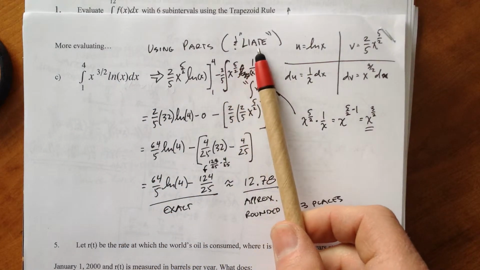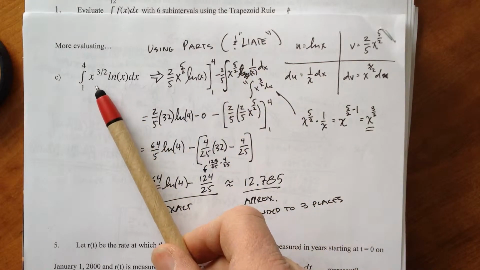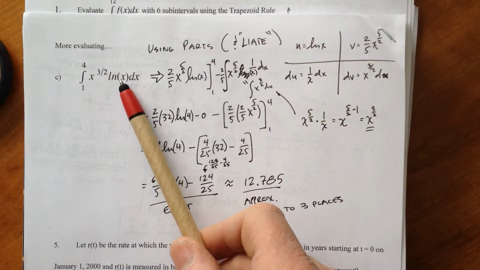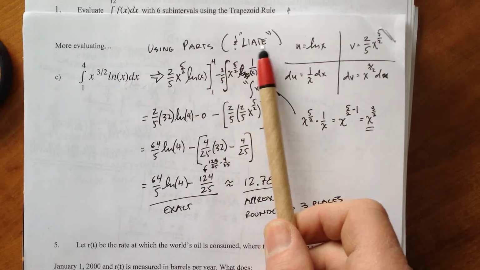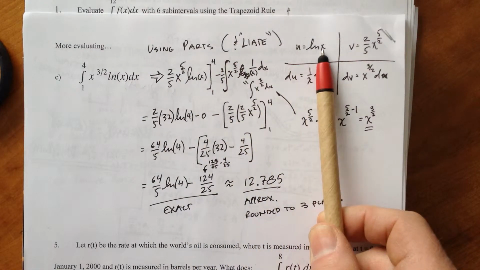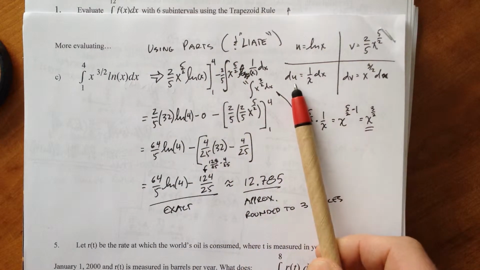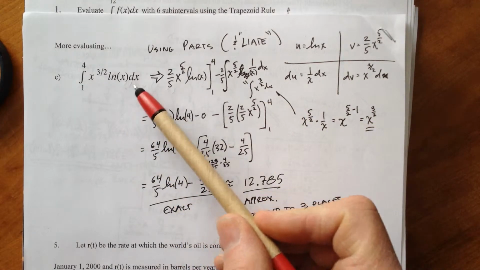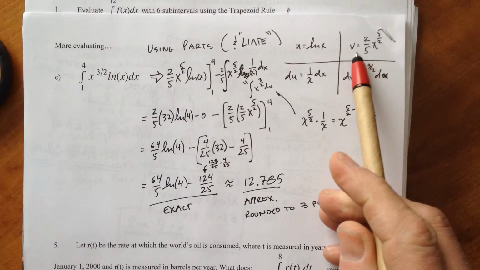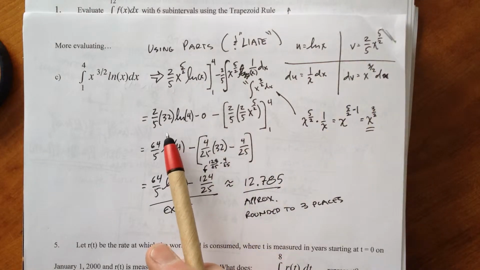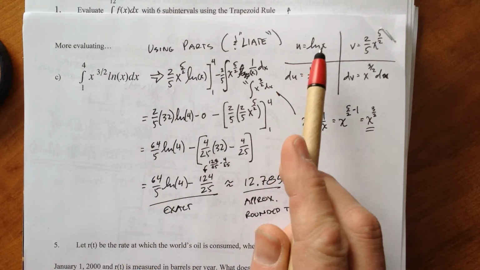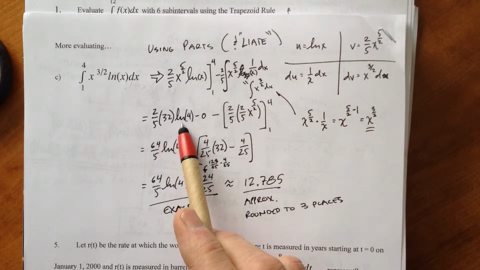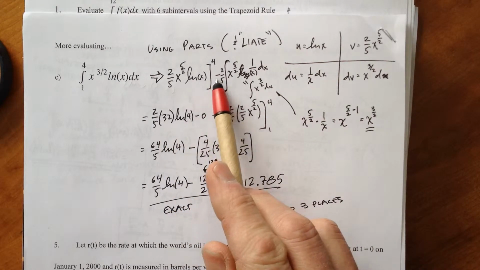So following the LIATE rule a second time, I've got algebra and then I've got logarithmic. So this time L comes first. So this is my substitution. u equals ln of x. du then is 1 over x dx. My dv are the leftover bits, and I integrate that to find my v, and then I just do the same thing I did before. I multiply these top two, there they are, and then subtract the integral.